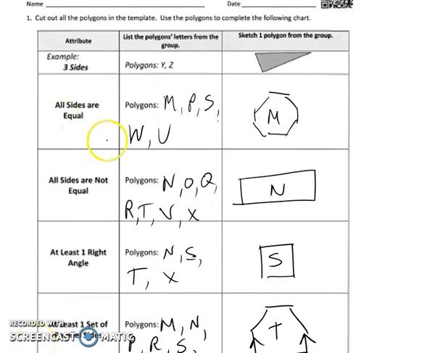Okay, so for all sides being equal, you should have found M, P, S, W, and U. I chose to draw letter M, which isn't the best drawing, but it's the best I could do with my stylus. You may have picked any of these other ones. So if you don't have these on your list, make sure your problem set shows those.